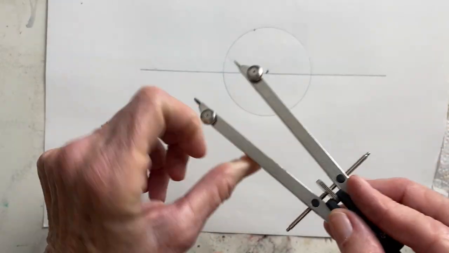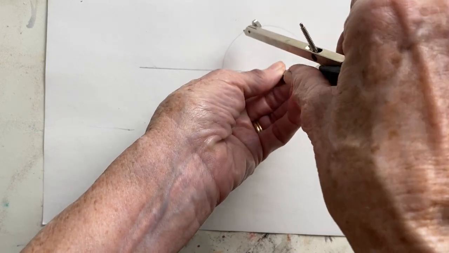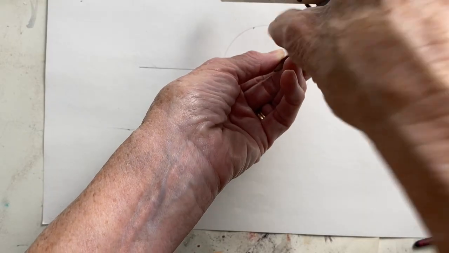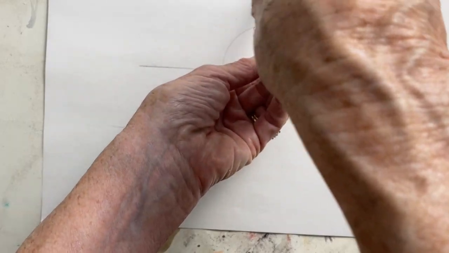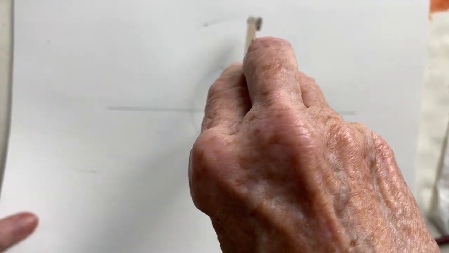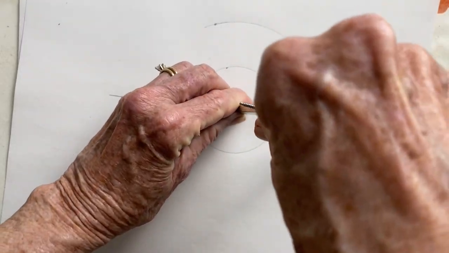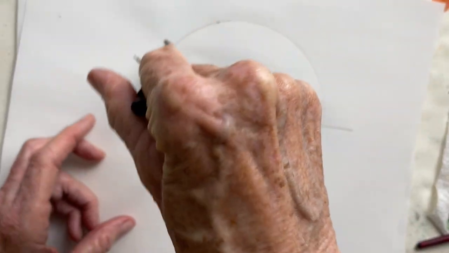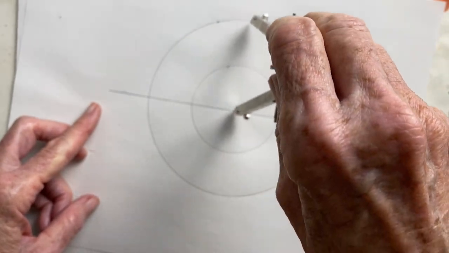So now I'll put my compass point in the center again, and this time I'll expand the compass so that it reaches this other point here. Make sure you can see me here. So these are the 2 circles.